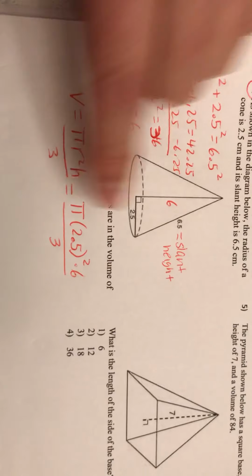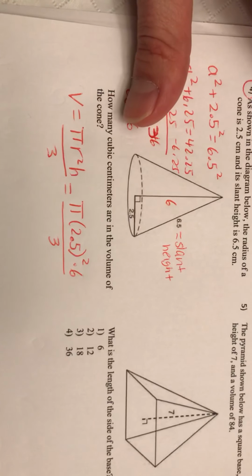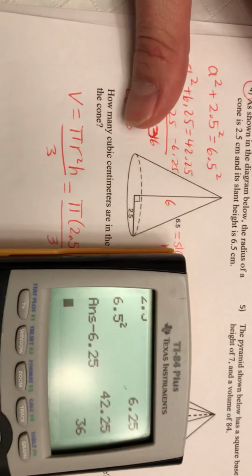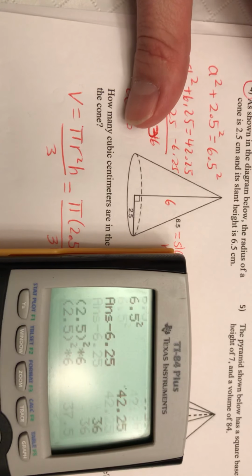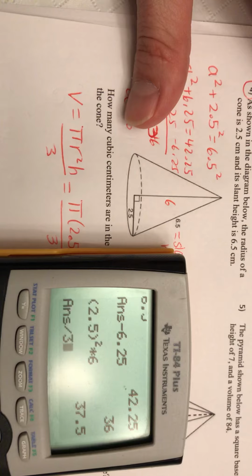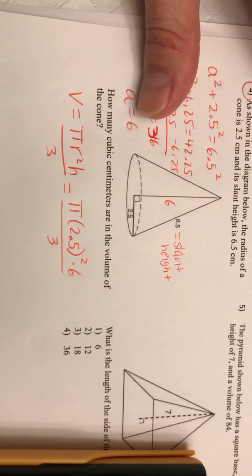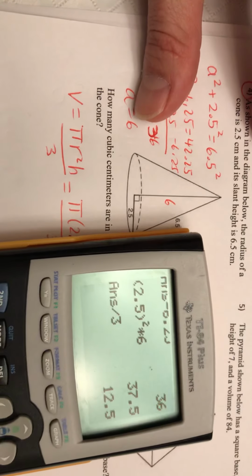But because of that 2.5, we're still going to get a little bit of a decimal here. So we got 2.5 to the second times 6 divided by 3, so we're going to end up with 12.5. Remember, pi, though.